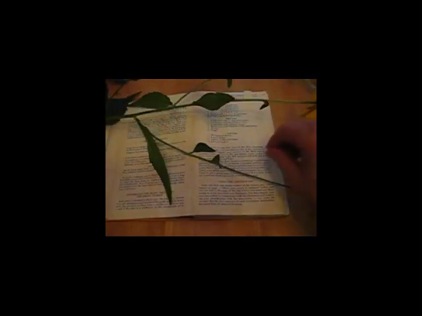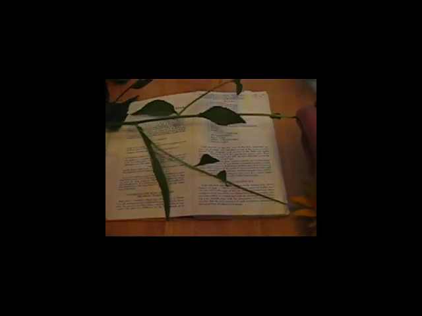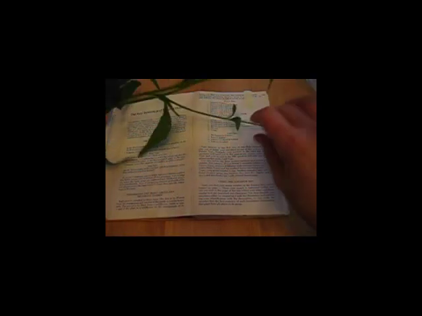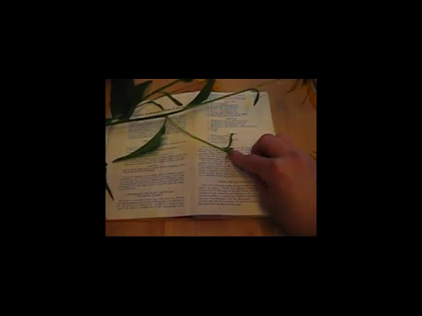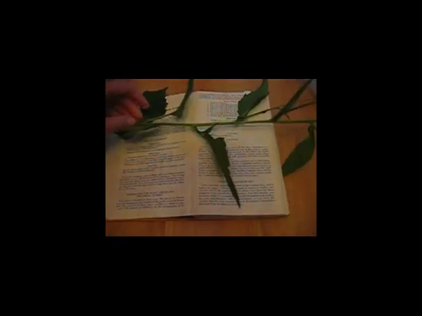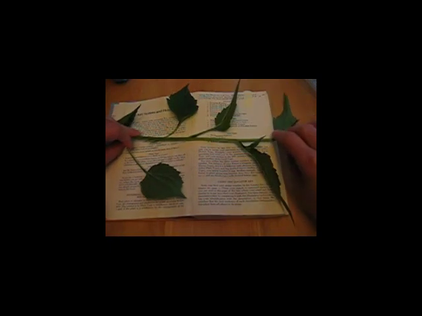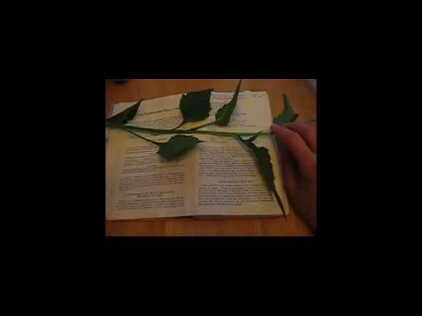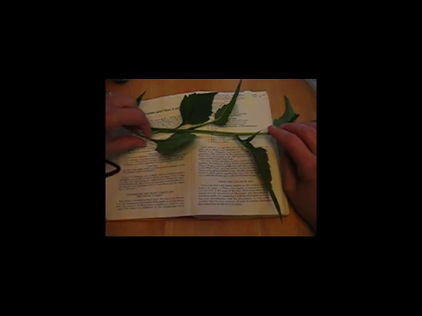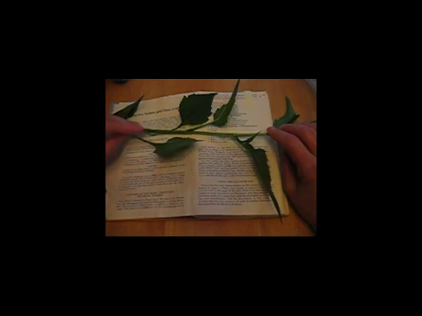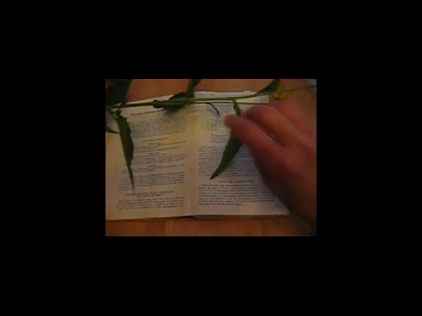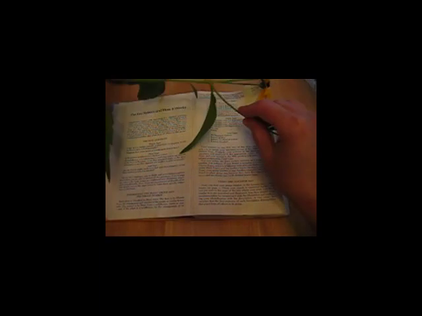And here it's important to note that you need to look at the entire plant, because if we look here, we would say that the leaves are opposite. But if we look further down the stem, we'll see that they are alternate. So the plant may not have the same appearance, or the same structure may not have the same appearance throughout the plant. So it's important to look at the whole plant.